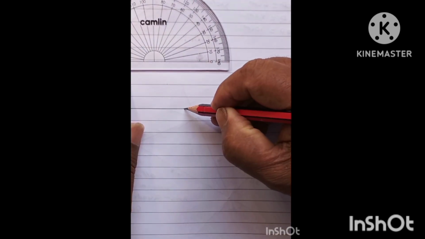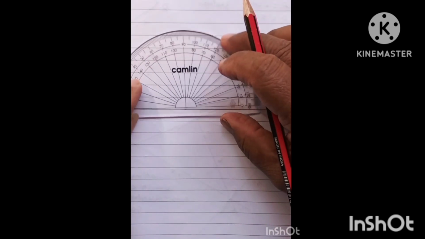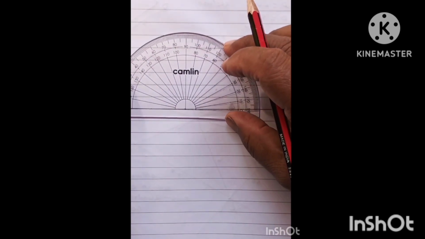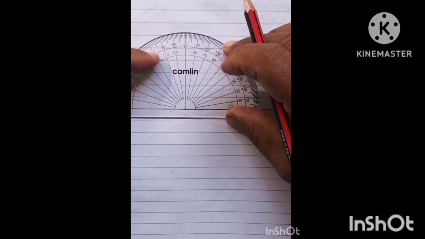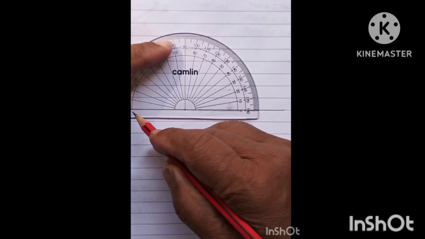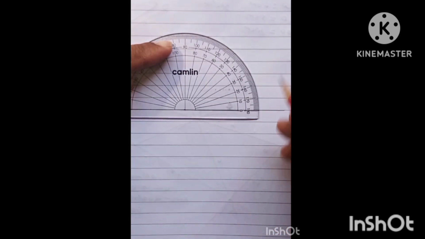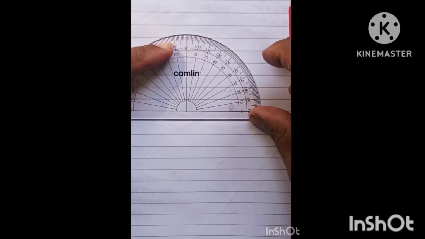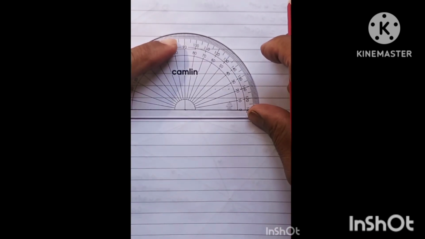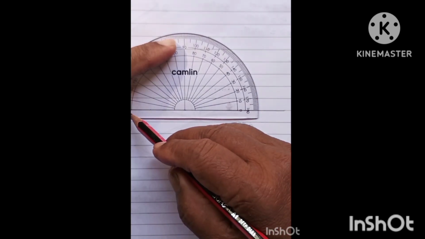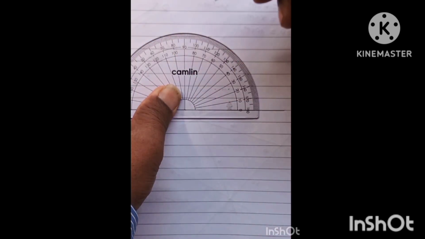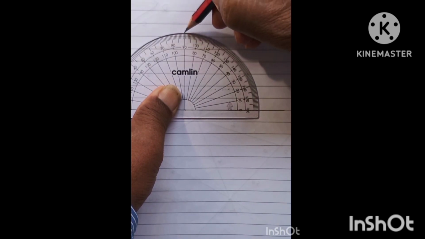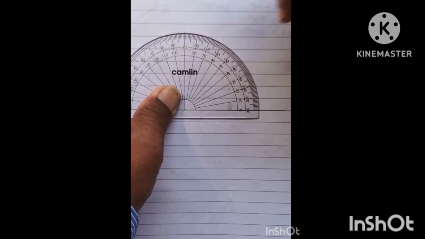See how the protractor has to be kept. See, this is the point. It is exactly lying on this, and that line, no, it is still not there. You have to take it lead. Now it is here. Yes, the point matches, and this is exactly 90.